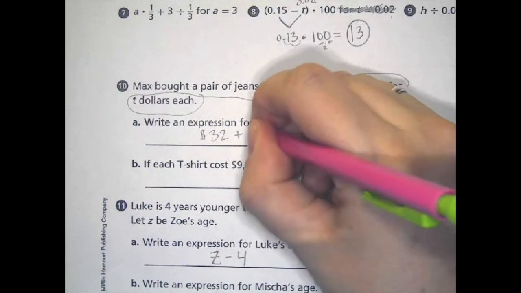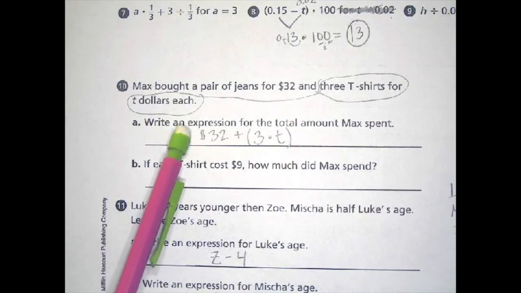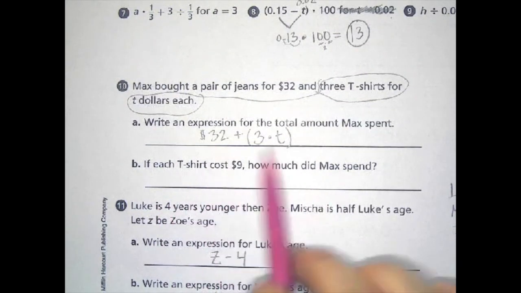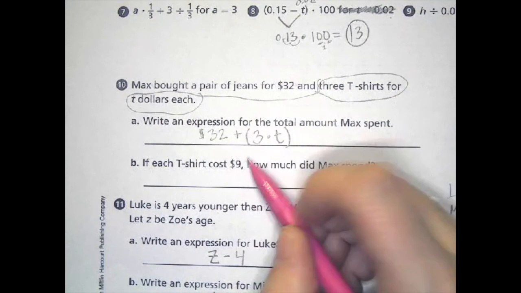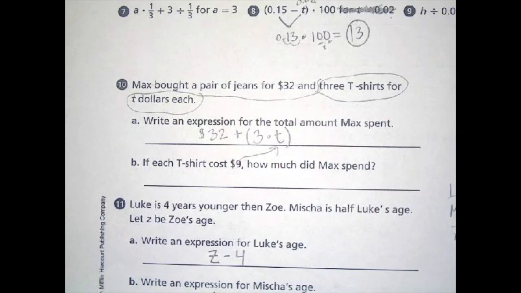What would you do in this expression to prove to the person grading it that you know which of these comes first? Add or multiply? It's multiply, but how do you prove that? How do you prove you know that, everybody? Parentheses. You put those in yourself. Don't put equals. I don't want an equation. I want an expression. And now they're telling you if each t-shirt, or if that T, I'm just going to go like this with an arrow, is $9, how much did Max spend altogether? You're going to get to solve that on your own.